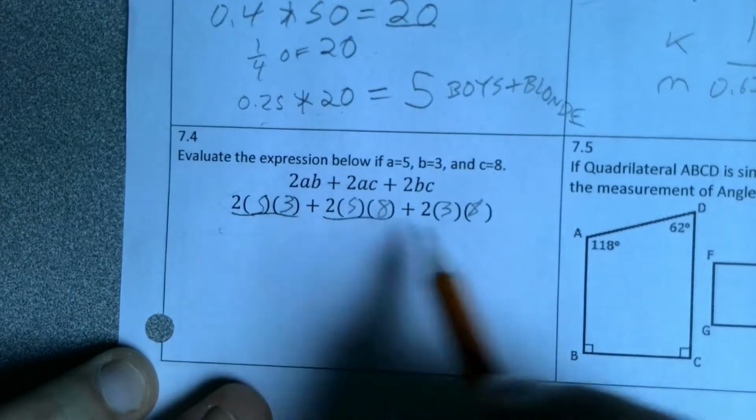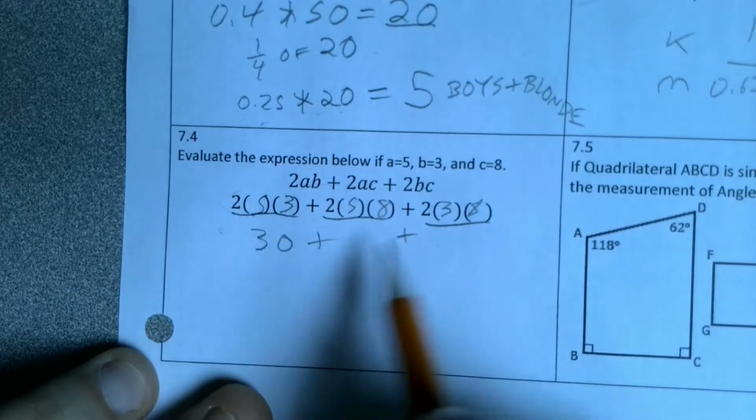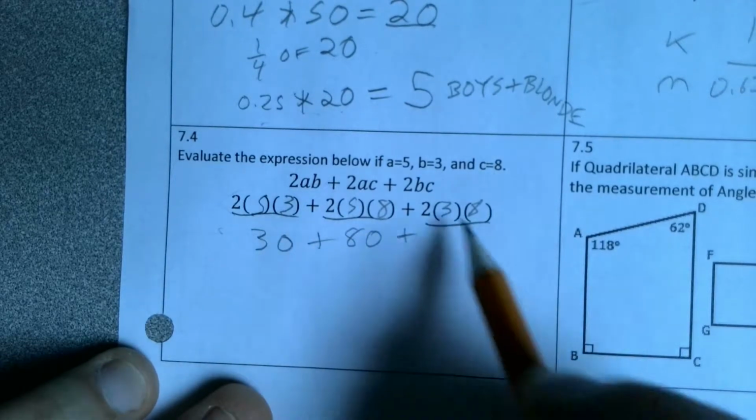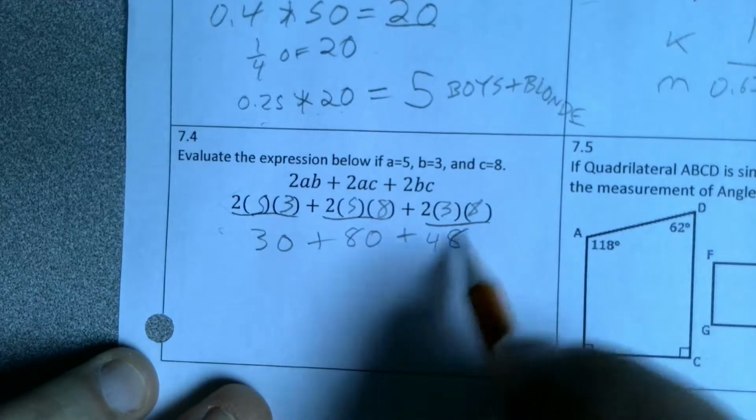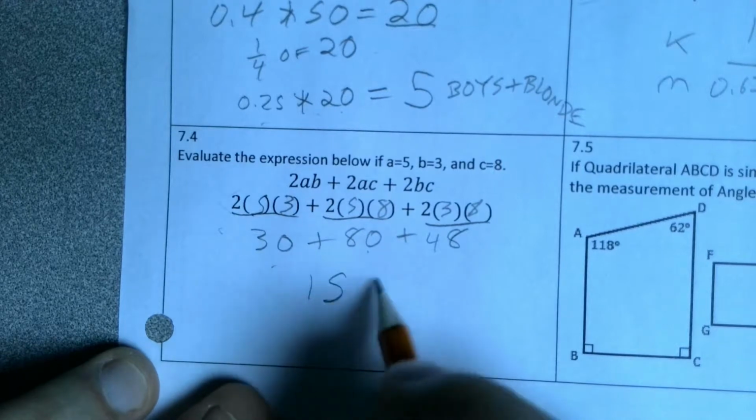We're going to multiply these out, so I'm dropping my plus signs. That's going to be 30. That's going to be 80. That's going to be 48. And then 30 and 80 is 110, and then 48, that's going to be 158. So it adds up to 158.